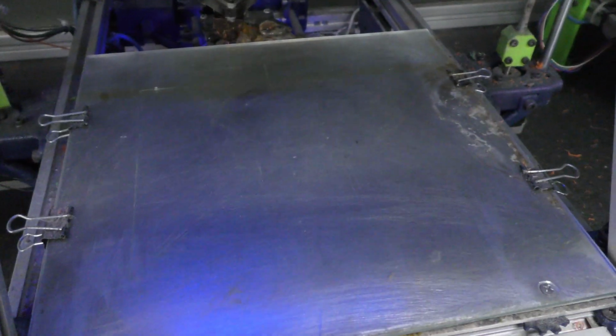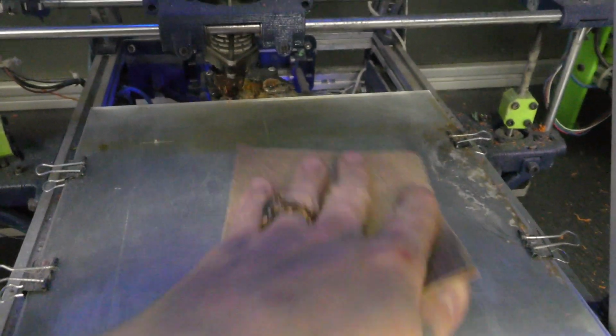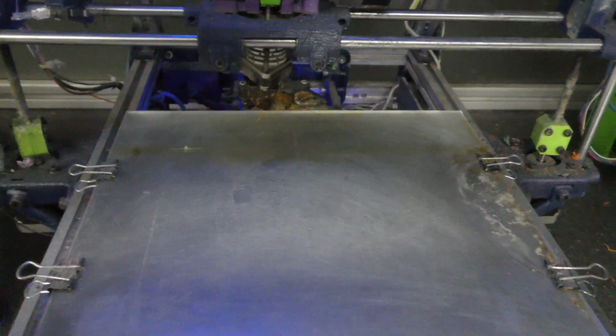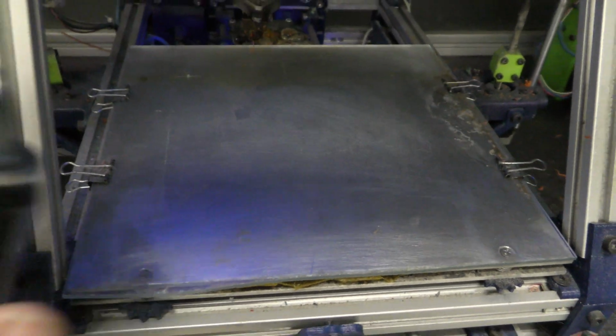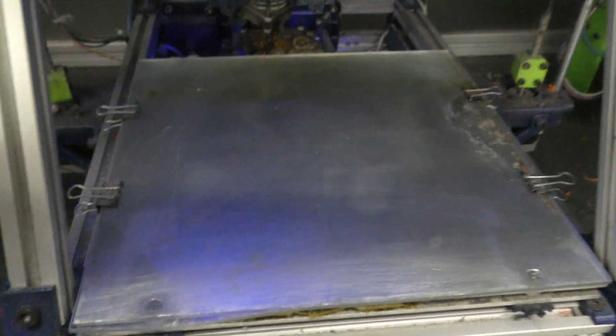Alright, now that we know we have an extrusion, I'm going to very lightly sand with this really heavy duty grit paper. I'm exerting no force whatsoever. I'm just kind of dragging it across the surface. Blow off the dust. And spray it with hairspray until it's glossy.